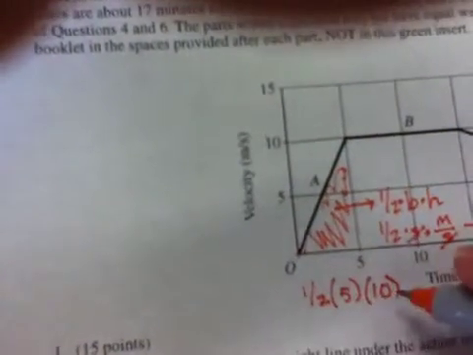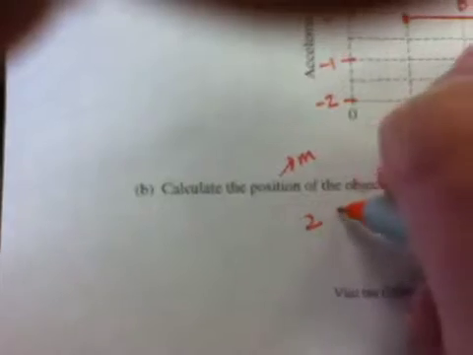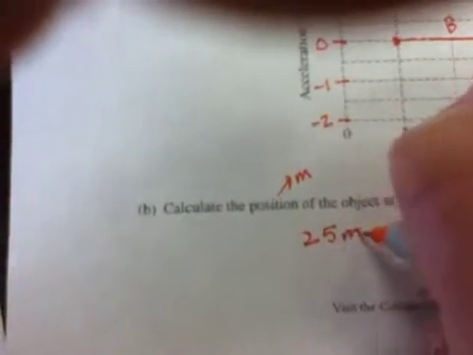So now let's put numbers into this. 1/2 times our base, which is 5, times our height, which is 10. So 1/2 times 10 is 5, and 5 times 5 gives us 25. So we end up with a position of 25 meters. Okay, now let's look at the next part.